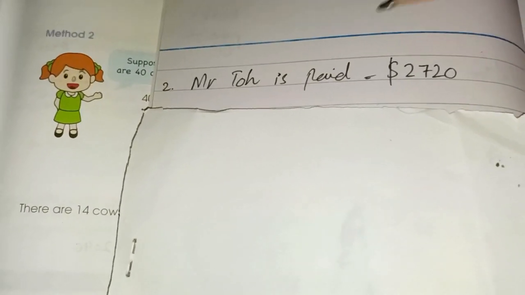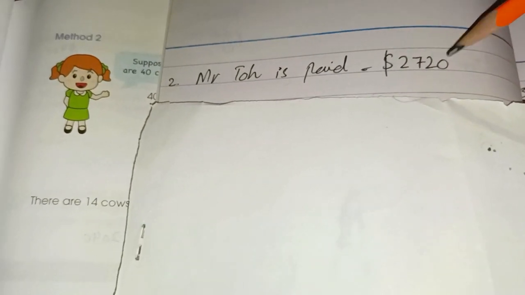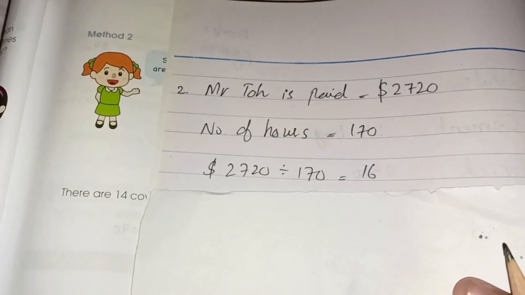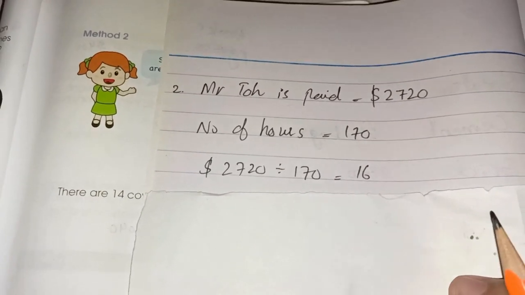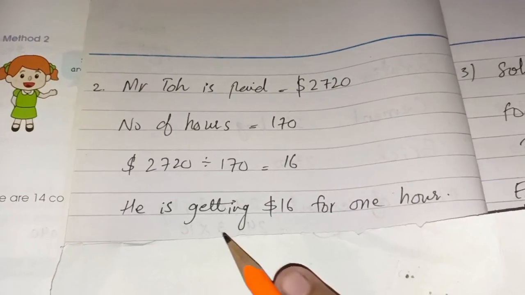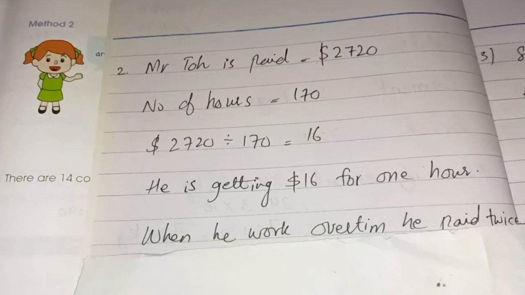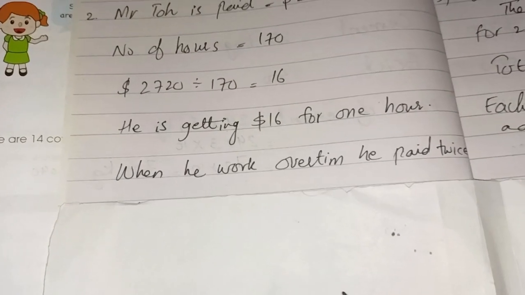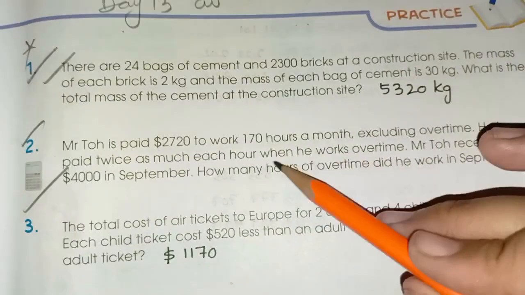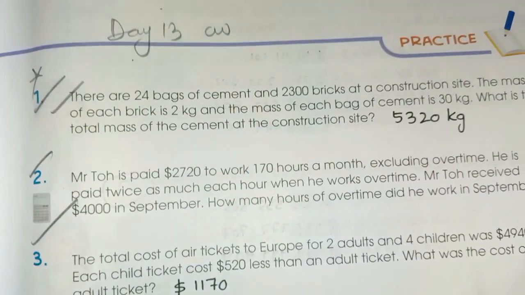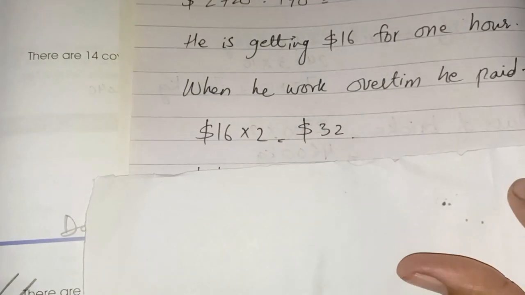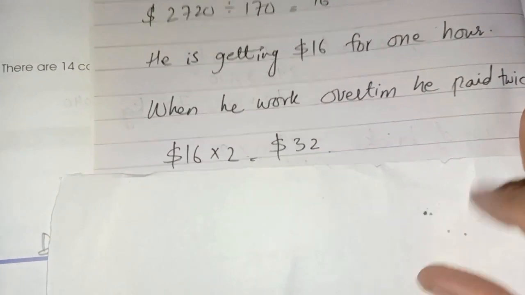So here we have the solution. Mr. To is paid $2,720 for 170 hours. So we divide the amount by 170 hours, and we have $16 per hour. He is getting $16 for 1 hour. When he worked overtime, he was paid twice, as given in the question. So we have to multiply 16 by 2. It means the overtime rate is $32.